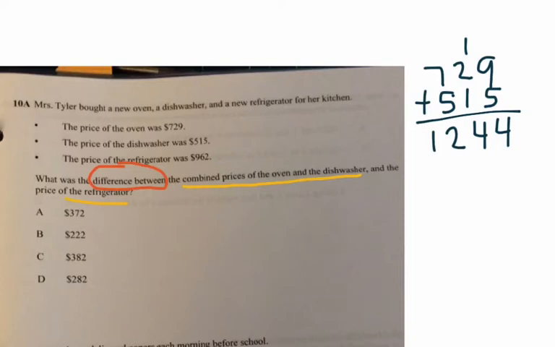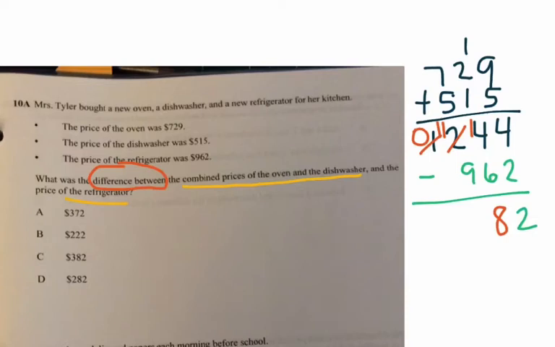So now I'm going to subtract the refrigerator, which costs $962. 4 minus 2 is 2. 4 minus 6, I can't do that, so I have to regroup. 14 minus 6 is 8. 1 minus 9 I can't do, so I have to regroup. 11 minus 9 is 2. So I have $282 is the difference of the price. So my answer is D.